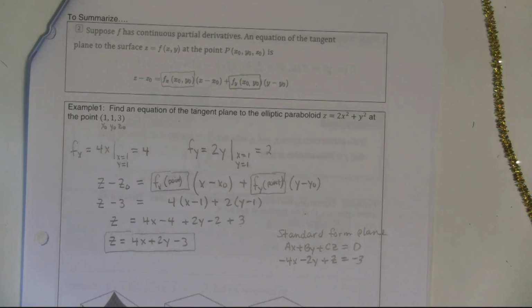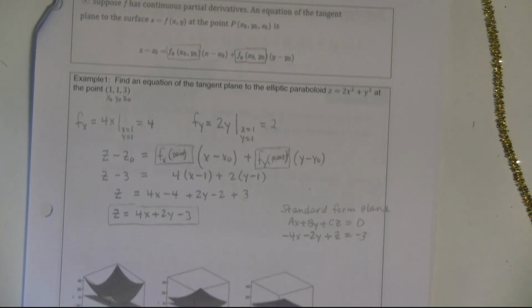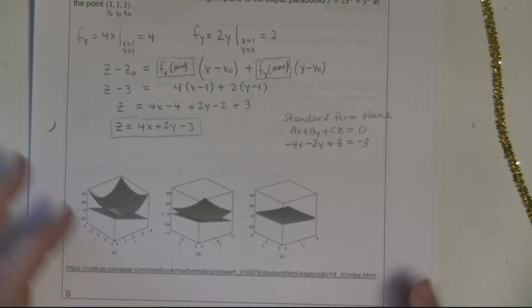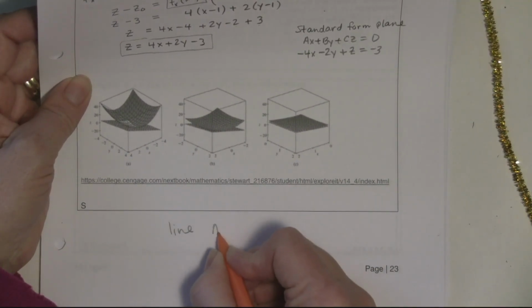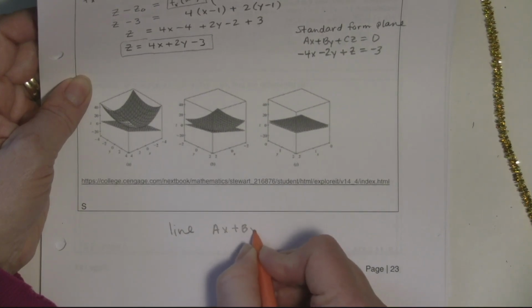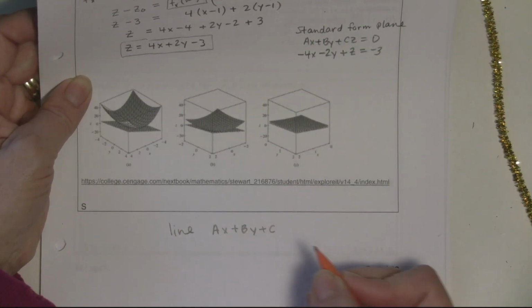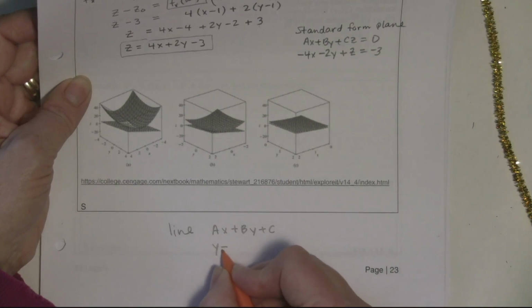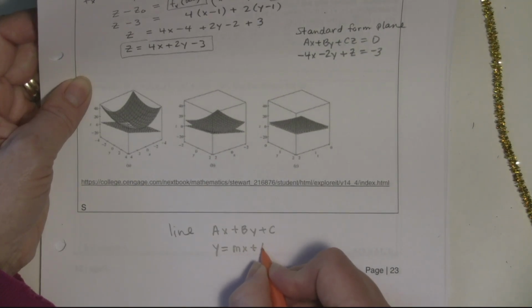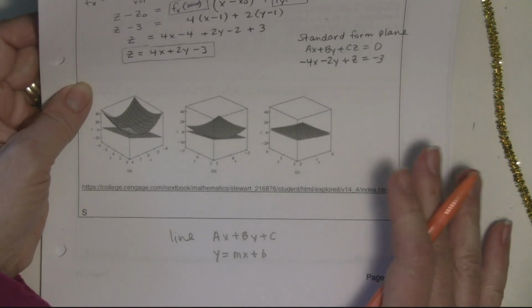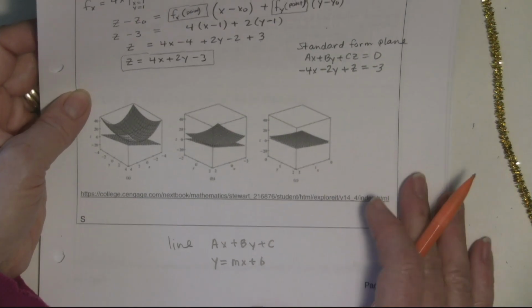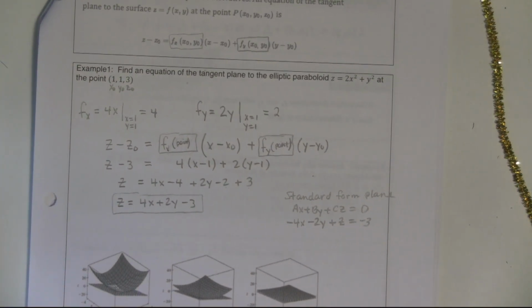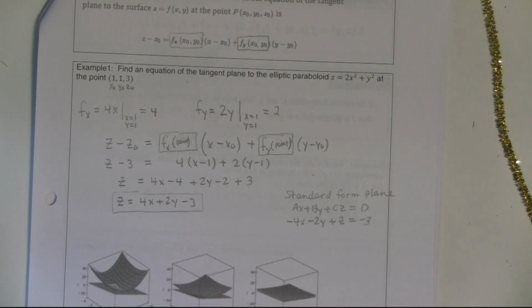We do that all the time when we were in 2D, right? We had slope intercept form and standard form for lines. Standard form for a line was ax plus by equals c, though this one is for a plane. And then slope intercept form was y equals mx plus b. So those are different forms of the same line; you could rearrange it. Same thing kind of here. And I just wanted to look at what we found.